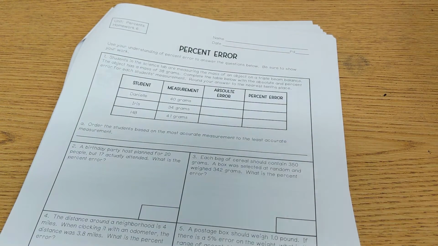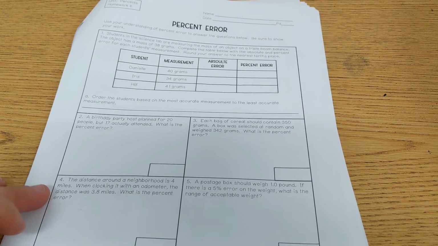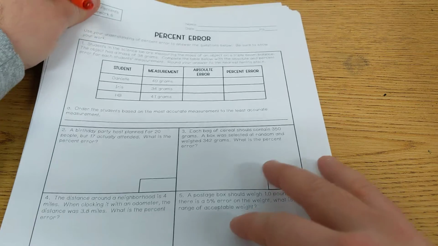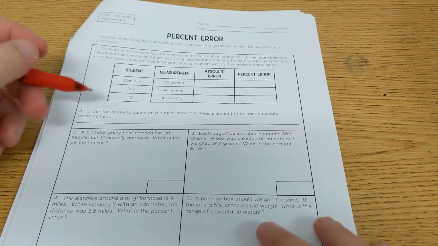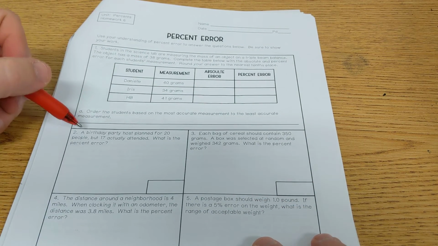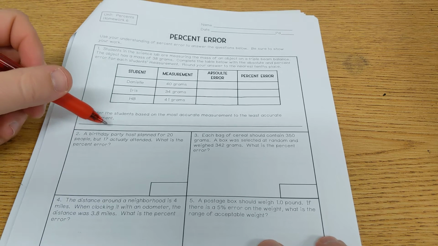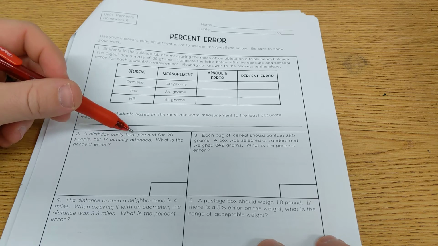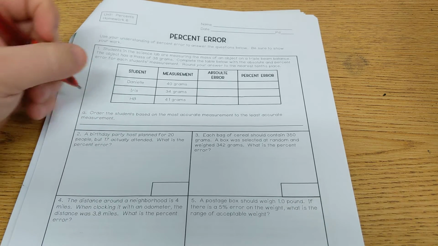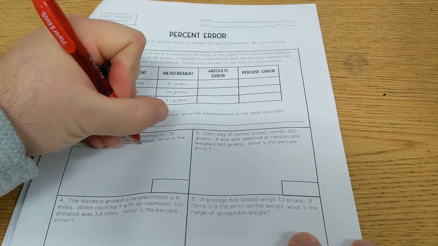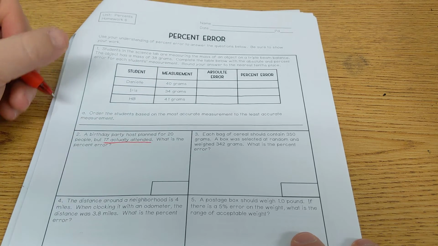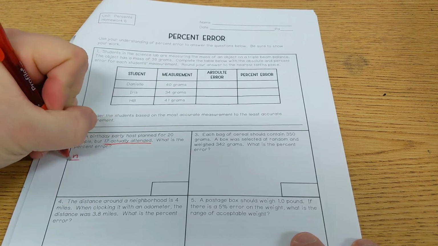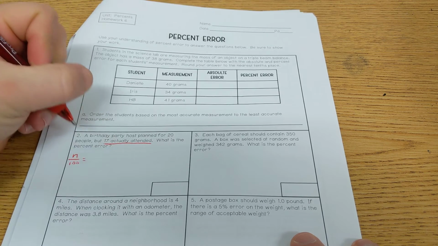Let's look at one more. I think we have enough time to look at one more. All right, we'll just look at number 2 here. A birthday party host planned for 20 people, but 17 actually attended. What is the percent error? So it tells us how many actually attended? 17.